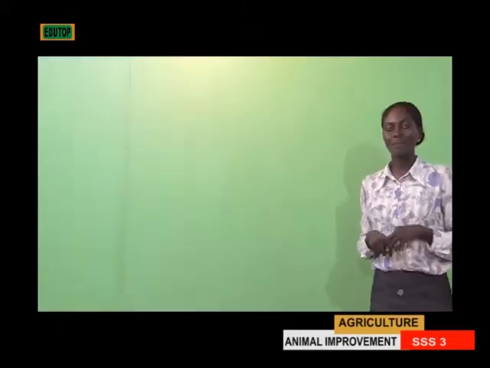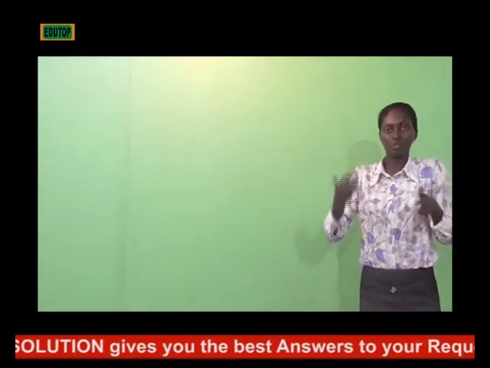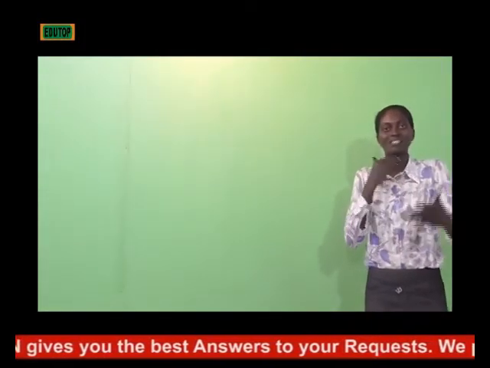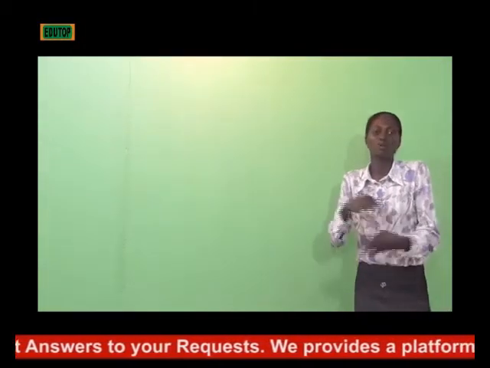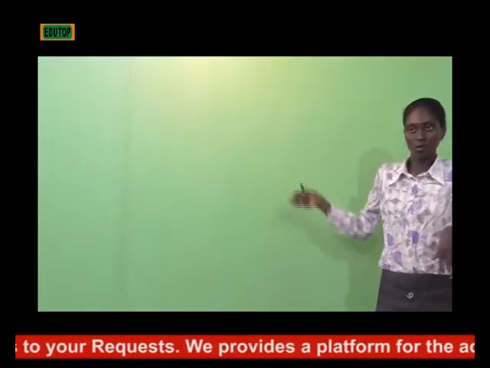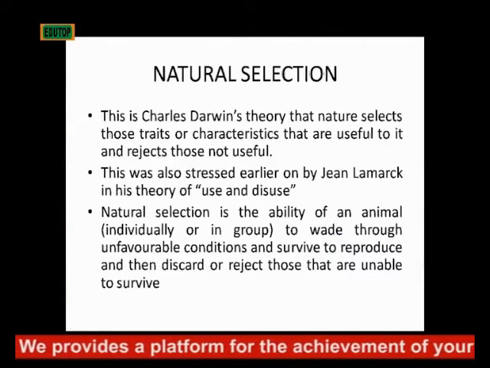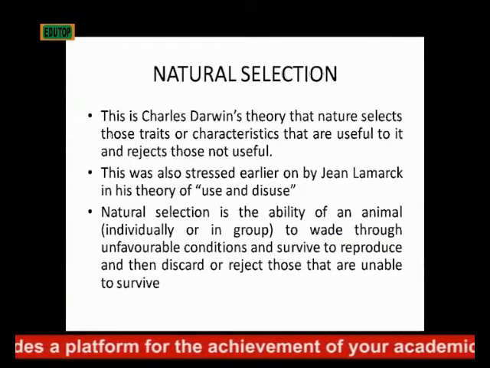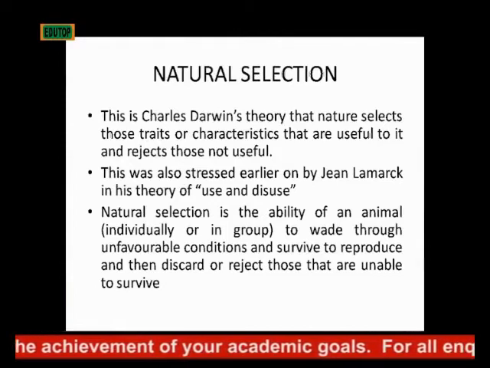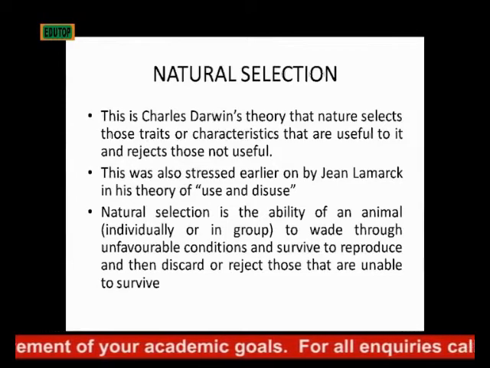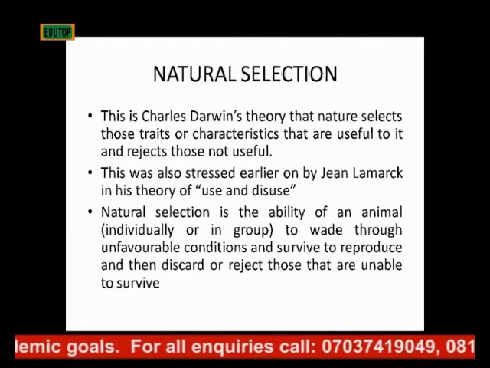use and disuse. Whereby he says when a character is being used over time, the character gets improved, and a character that is not used over time is lost. So it's similar to what Charles Darwin said. Natural selection is the ability of an animal, individually or in a group, to wade through unfavorable conditions and survive to reproduce, and then discard or reject those that are unable to survive.